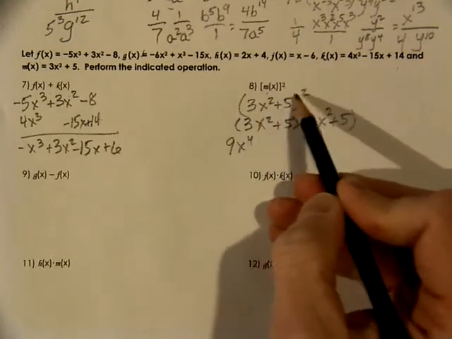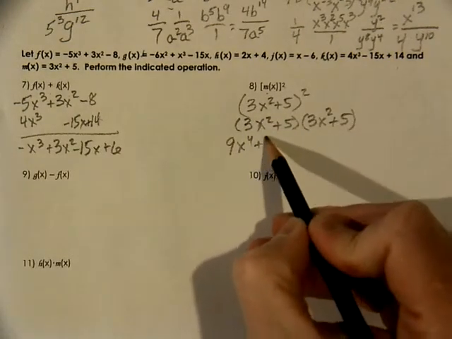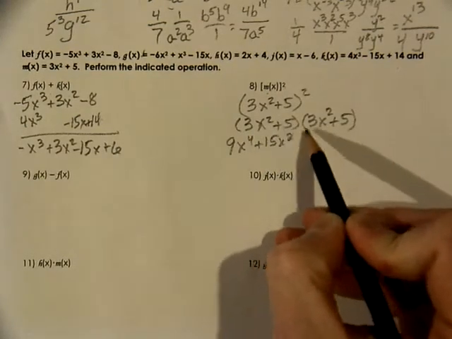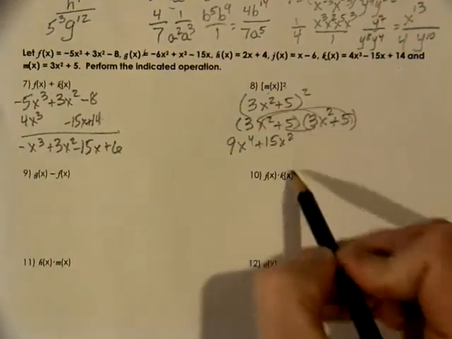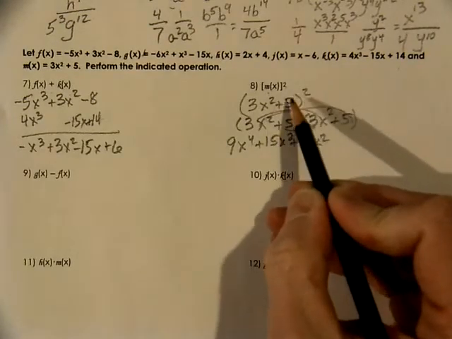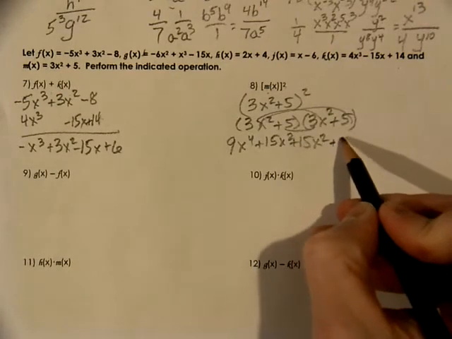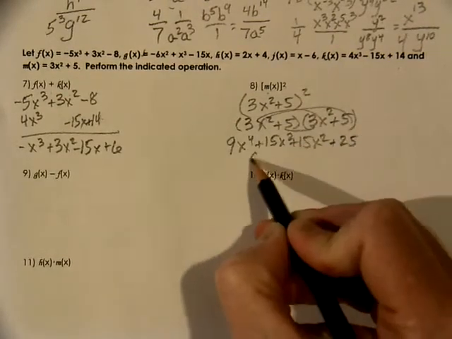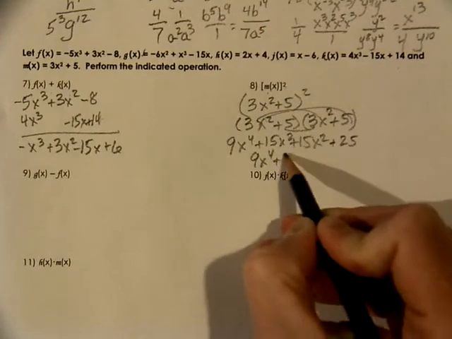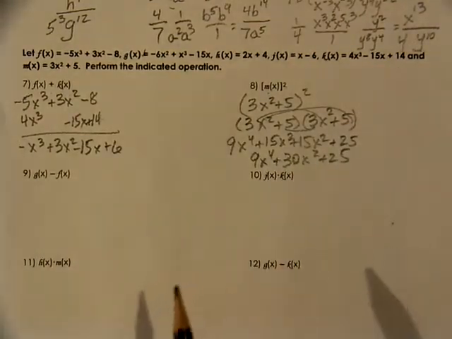Yes, you would get 9x to the 4th if you distributed it, but you wouldn't get the 15x squared and then the 15x squared. You'd be missing that 30x squared sitting in the middle. So this is 9x to the 4th plus 30x squared plus 25.